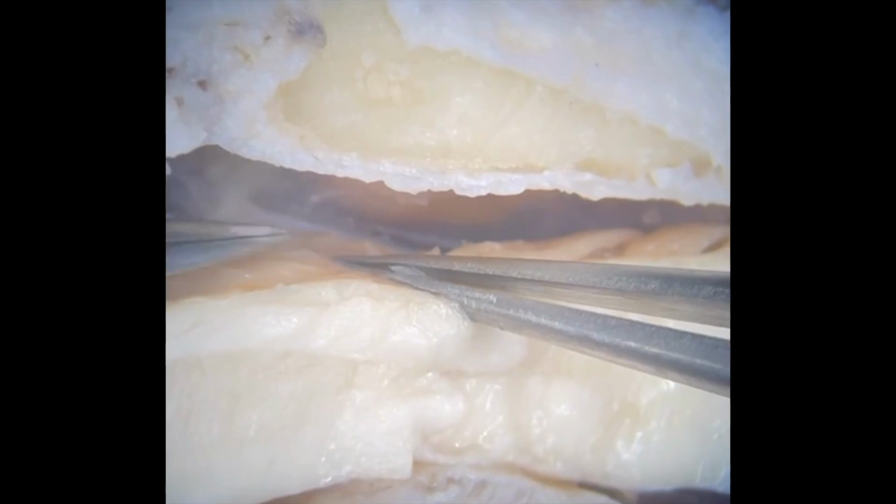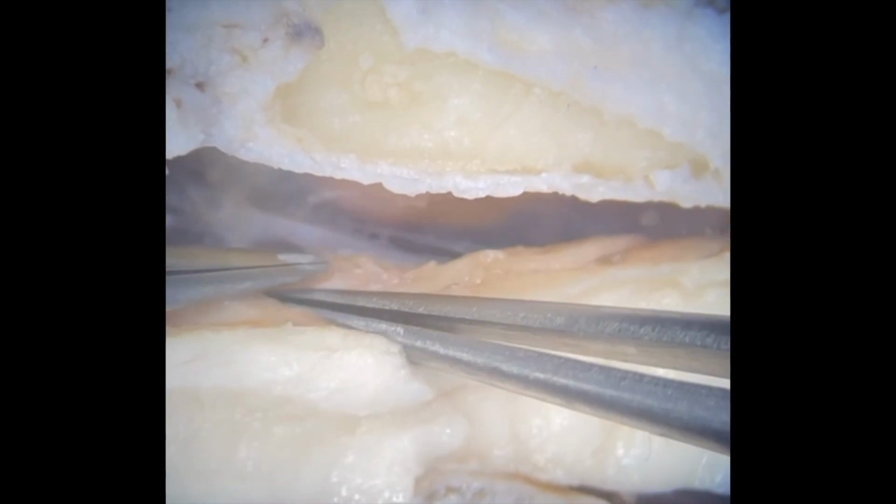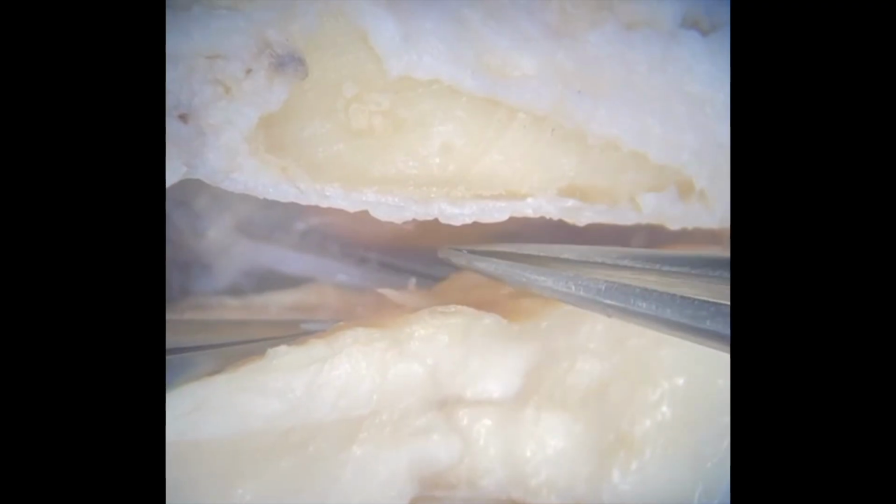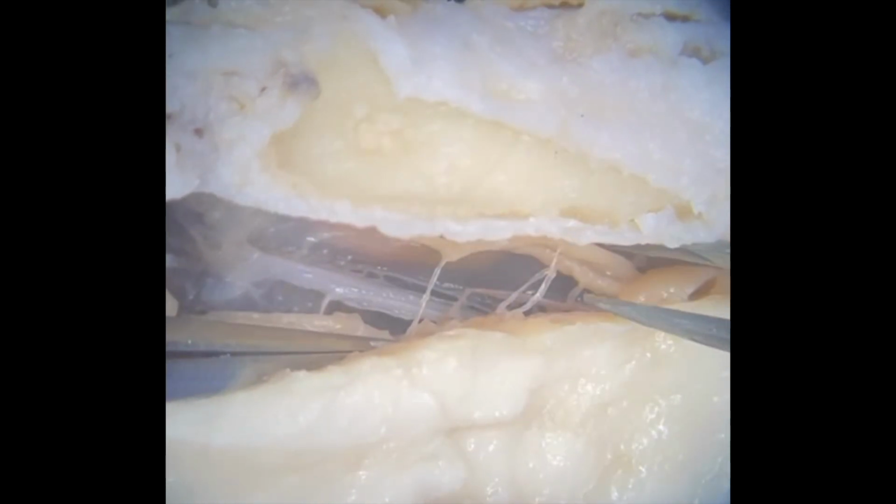Now we are going to section the dorsal rootlets of the second spinal nerve in order to identify the rostral portion of the denticulate ligament.